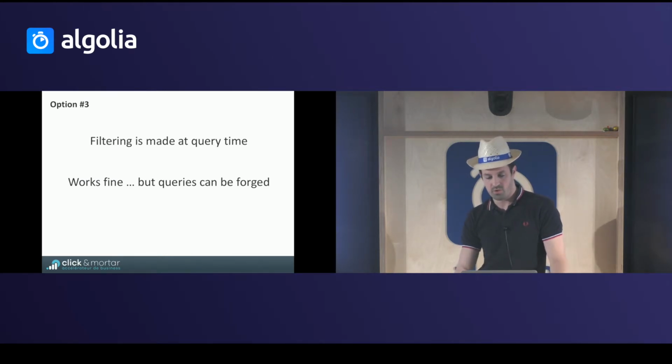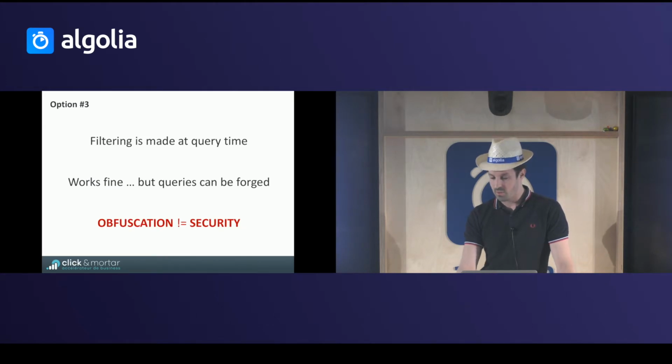For instance, if someone just copies the query made to Algolia, he could change the filters and potentially see things that he shouldn't be able to see. And here we can say that obfuscation is really not secure. So we had to find a solution for the users not to be able to forge the queries made to Algolia.